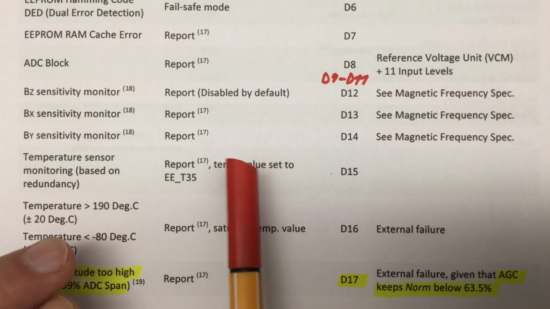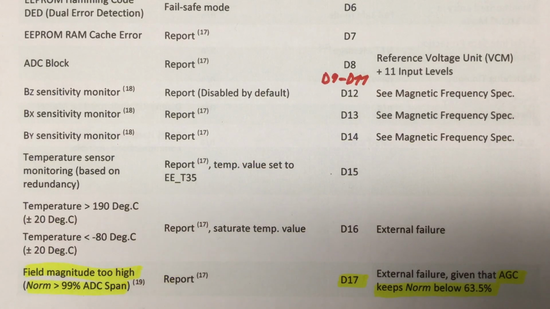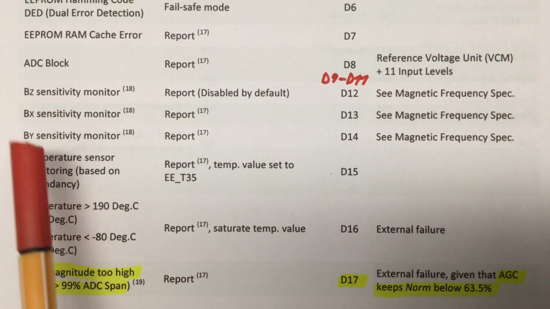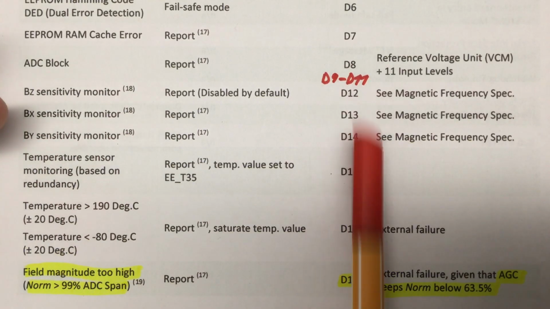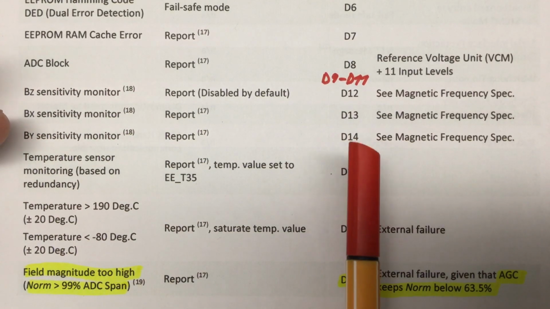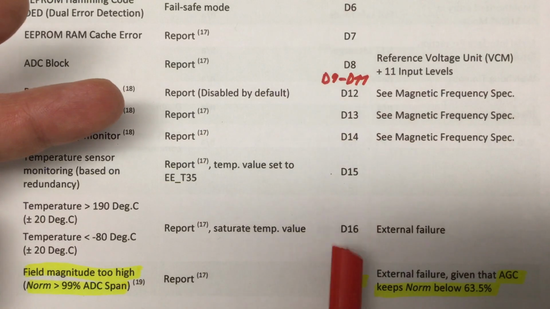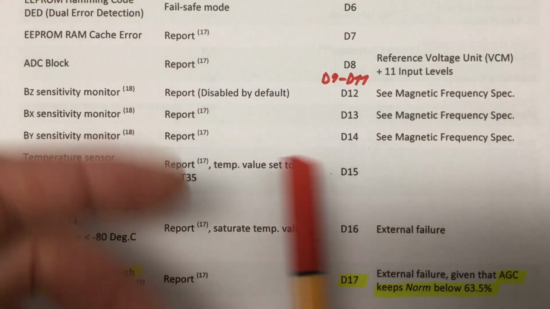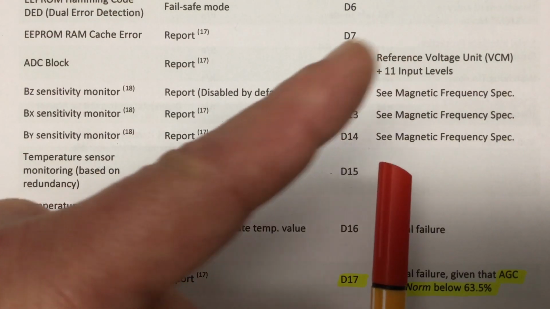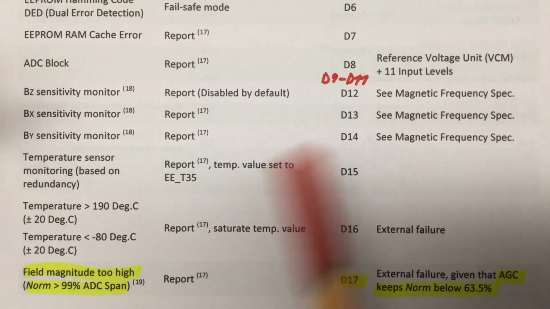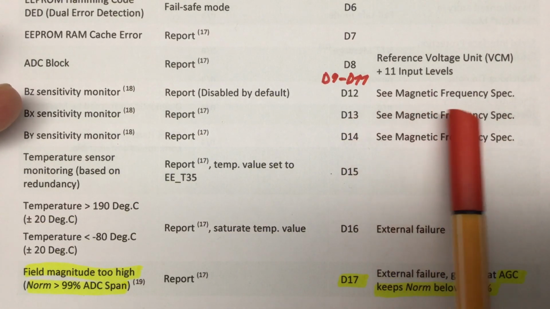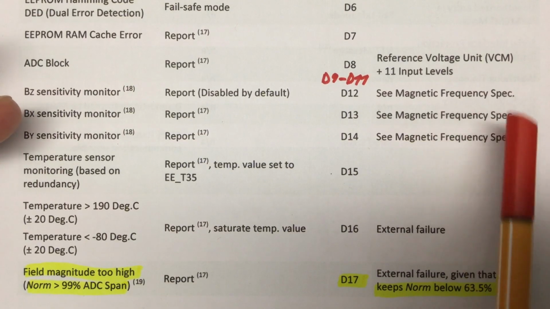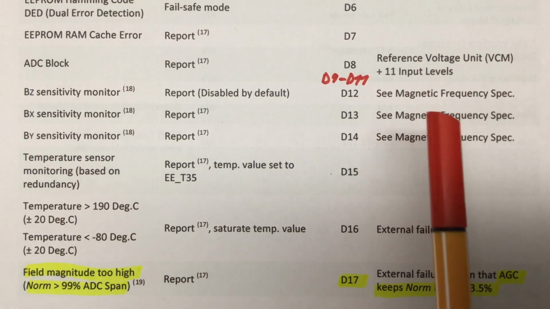We're back in chapter 17, looking at the BZ, BX, and BY sensitivity monitor diagnostic bits D12 to D14. We covered all these diagnostic bits when we talked about the diagnostic messages. Card here, link in the description. Anyway, we are immediately sent back to see the magnetic frequency specification. We're really going in circles now.